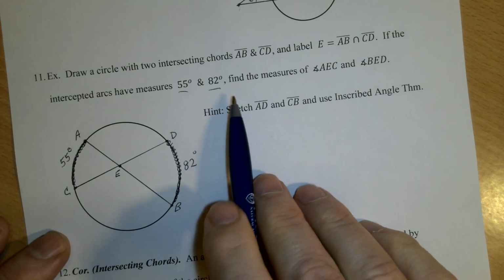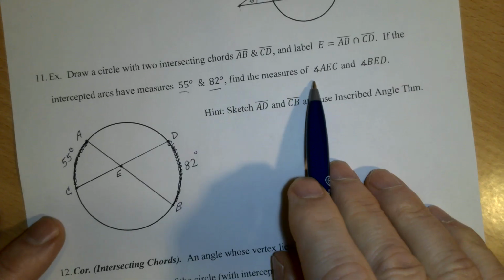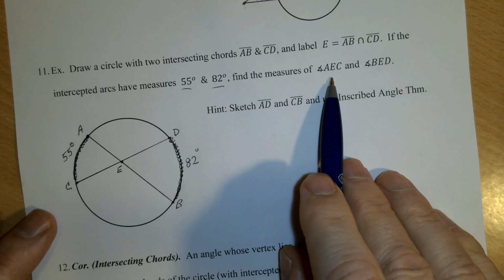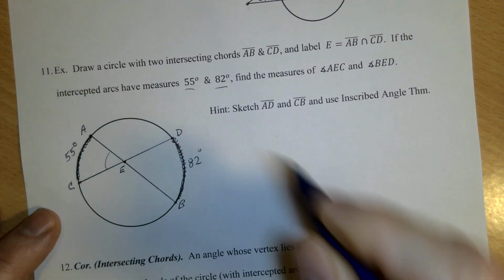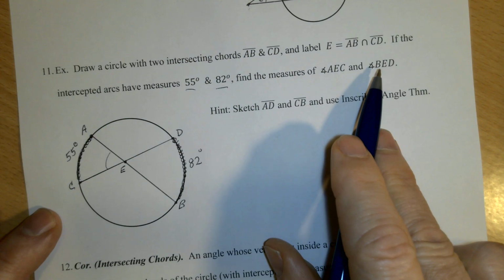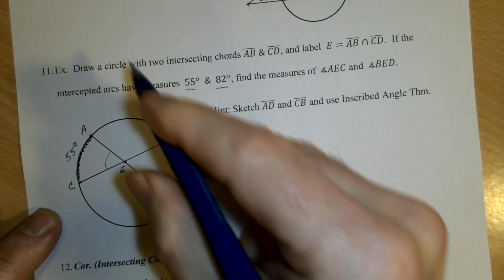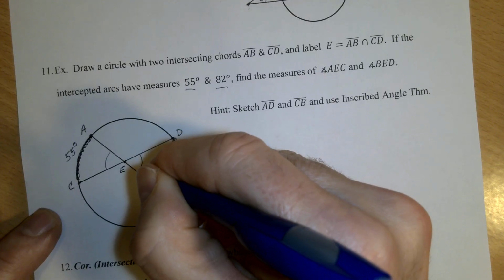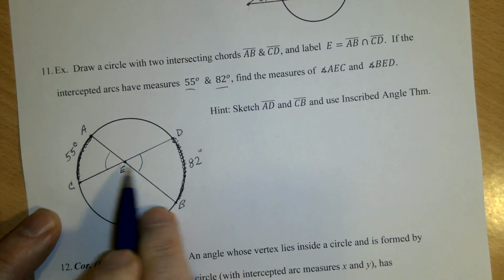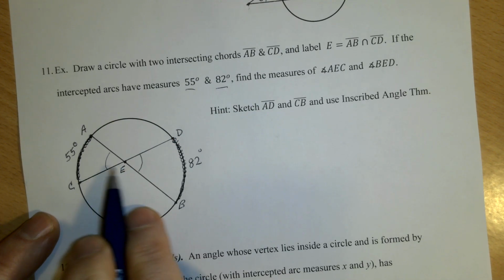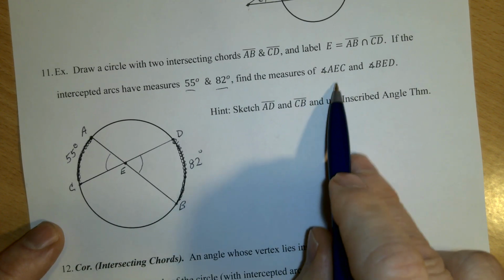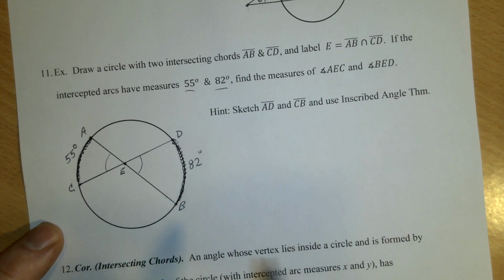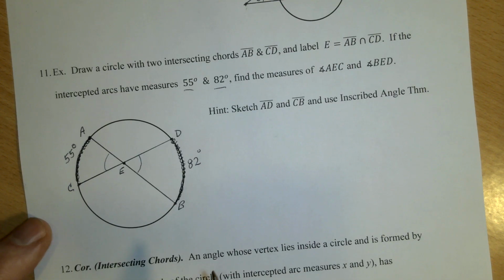We need to find the measures of the angles AEC, that's this angle right here, and BED. Notice they will have exactly the same values. These are what we call vertical angles or maybe opposite angles. They'll have the same value. So when we find the value of one of them, we have found the value of both of them.